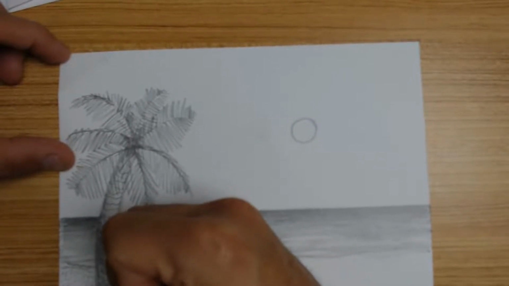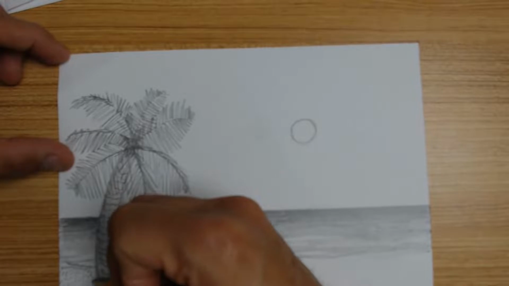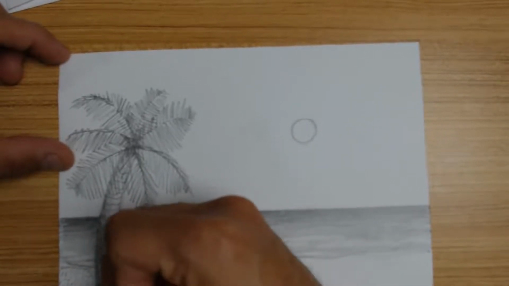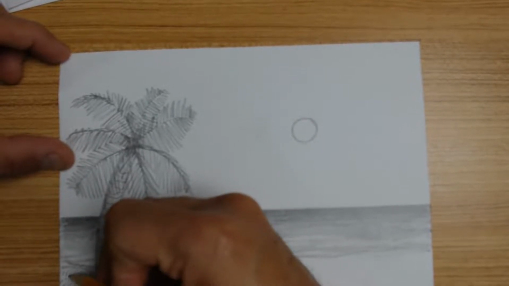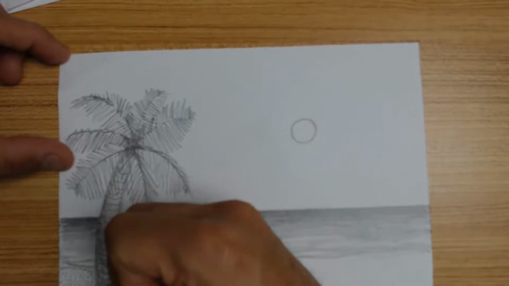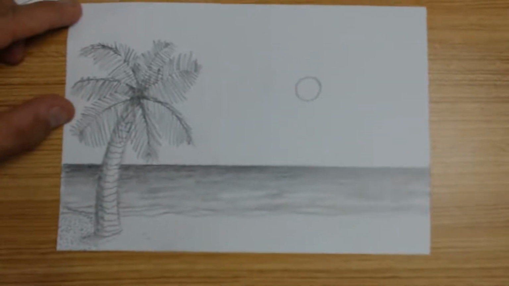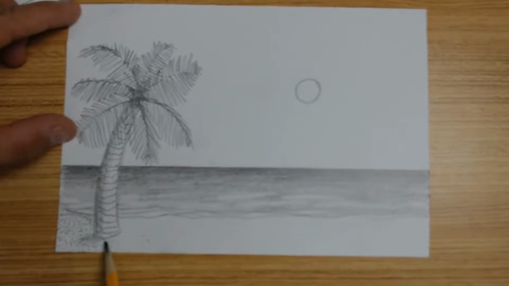You're going to do this all throughout this area and make sure that some of them are light and some are dark. When you put pressure on the pencil, diversify them. Imagine this whole area with these little dots.